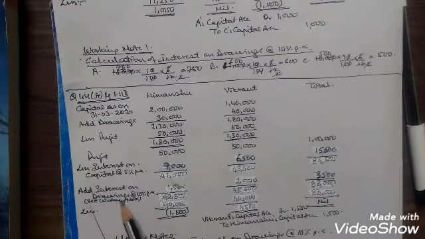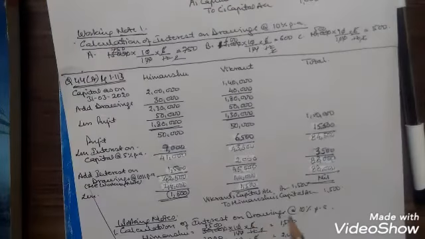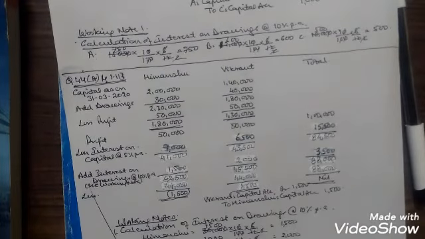Now we will add interest on drawings at the rate of 10% per annum. See working note: calculation of interest on drawings at the rate of 10% per annum. In the question it is given 12%. That you will do yourself. I am taking 10% per annum. For Himanshu, 30,000 has been withdrawn. The rate of interest is 10%, and the period of drawing will be 6 months, 6 by 12.